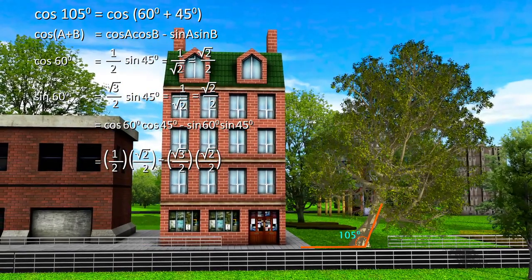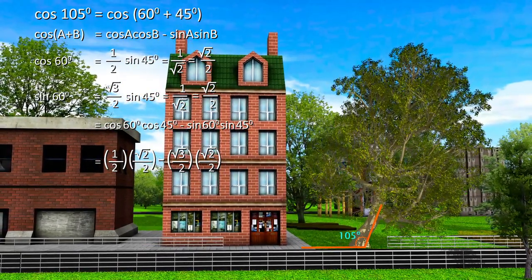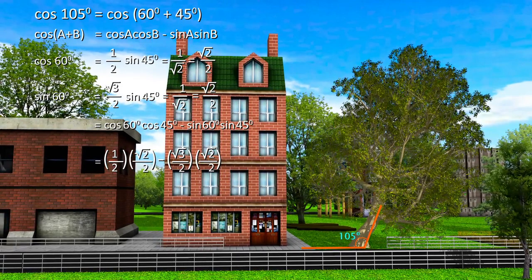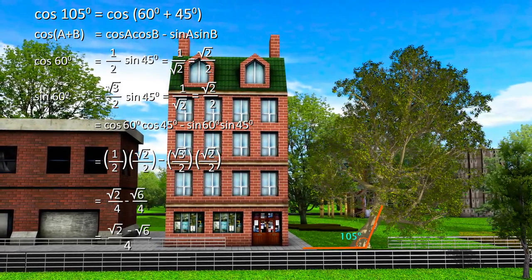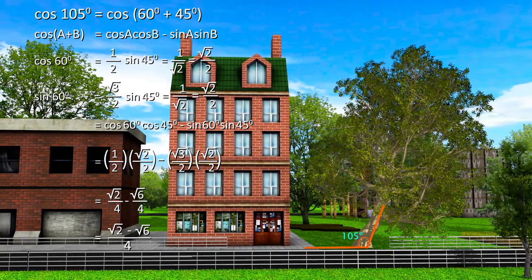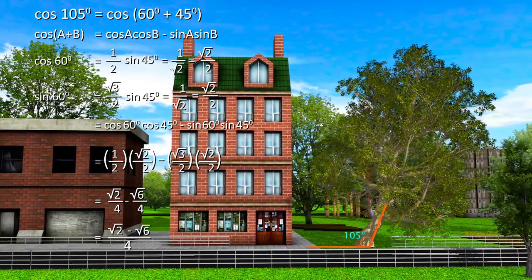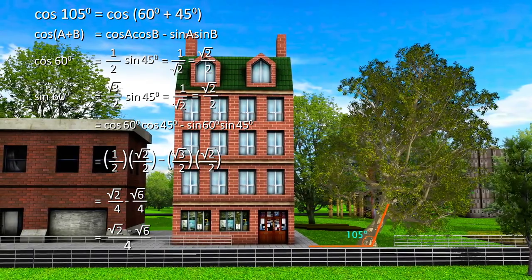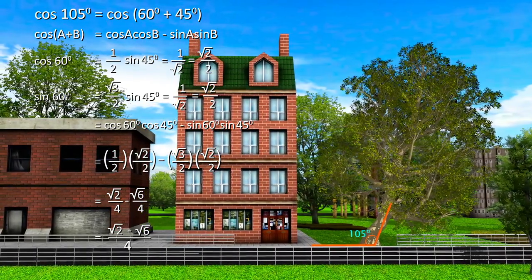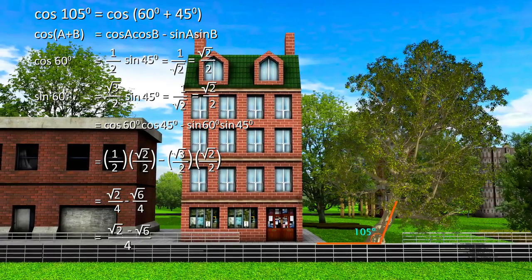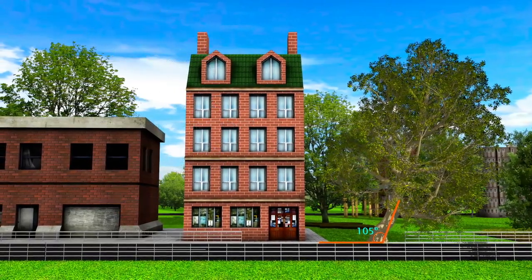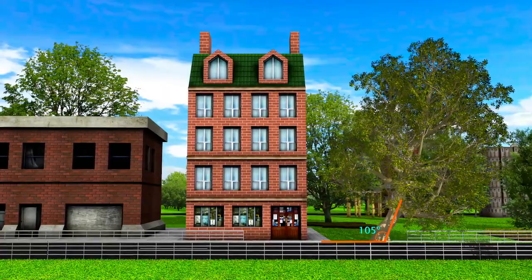By simplifying, we get cos of 60 degrees plus 45 degrees to be square root of 2 by 4 minus square root of 6 divided by 4. Therefore, cos 105 equals root of 2 minus root of 6 by 4. You should know that as cos 105 degrees lies in the second quadrant, its value would be negative.